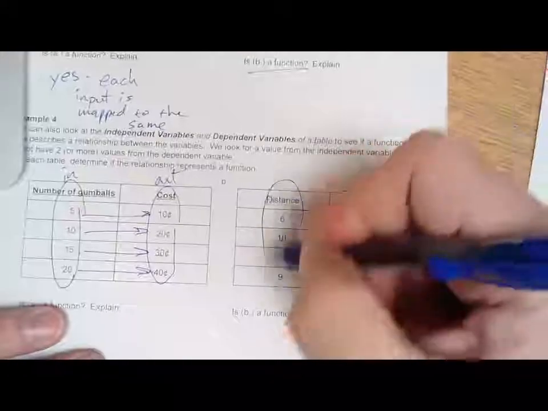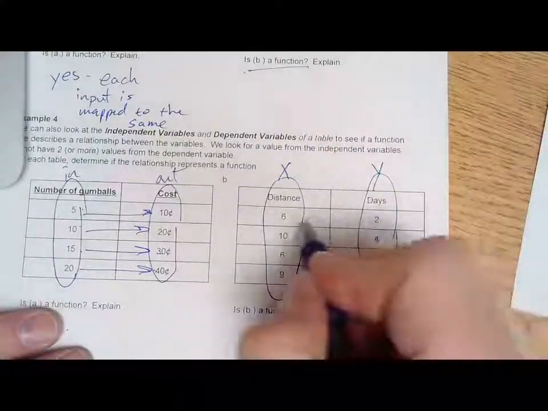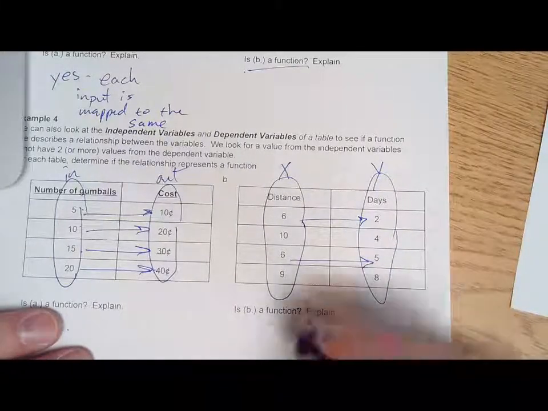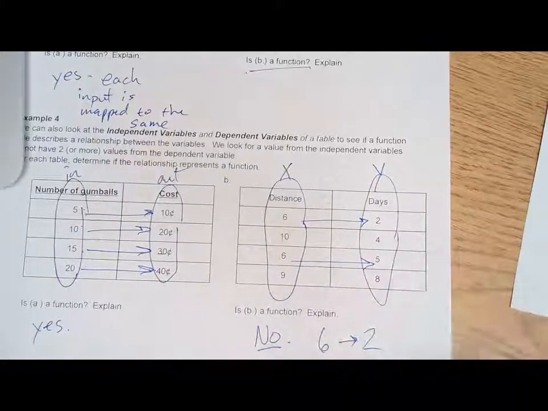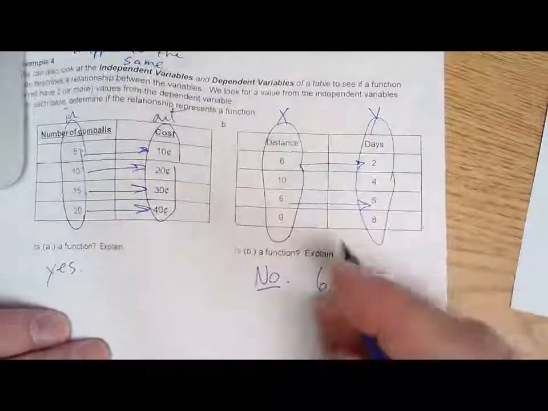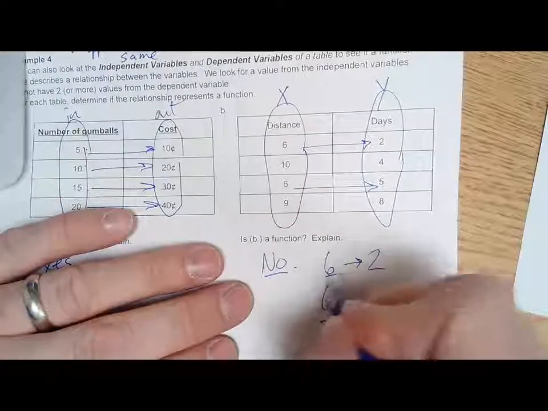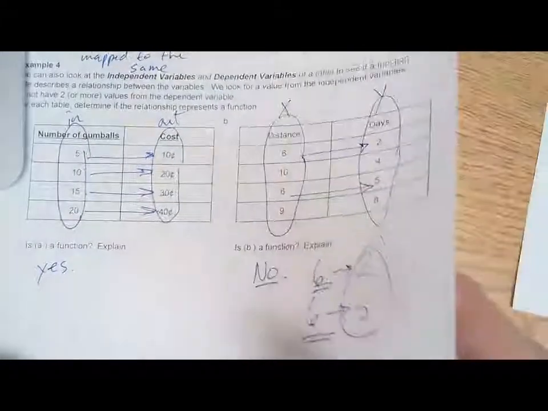Versus this one, this is your x and this is your y value. 6 days goes to 2, but later on 6 days goes to 5. This is not a function because 6 is mapped to 2 in one spot, and in another 6 is mapped to 5. You can't have the 6 go to 2 different values. That makes it not a function.